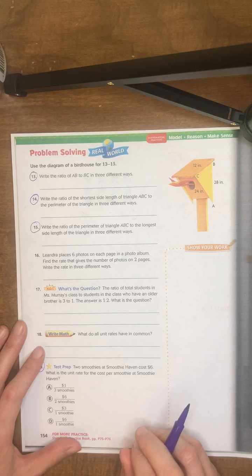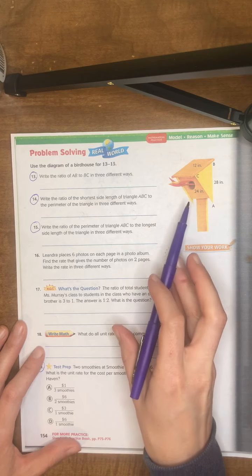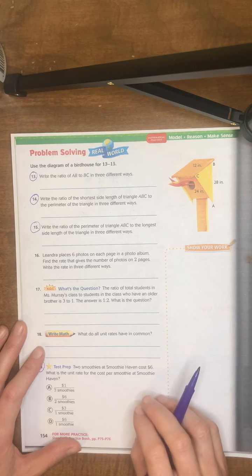Number 14, write the ratio of the shortest side length of triangle ABC to the perimeter of the triangle in 3 different ways. So I'm assuming you can figure out which one is the shortest length, but the perimeter, remember, is the distance around an object, so that would be adding up all the sides.